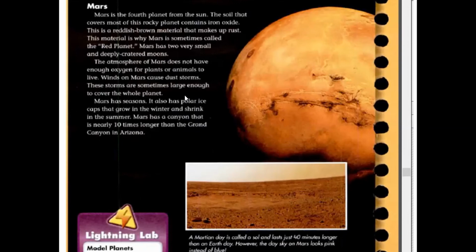Imagine that, a planet covered by one storm, covered by dust, and this dust, of course, contains rust and iron oxide, so it gives it a red color. It also has polar ice. It has ice, but it's not like our ice, because our ice is made up of water. The ice caps grow in the winter and shrink in the summer.